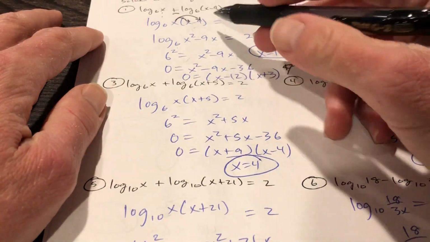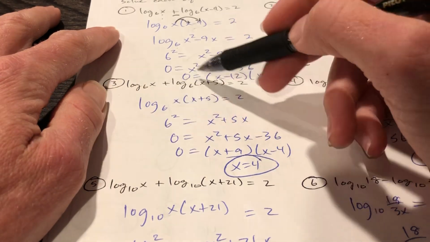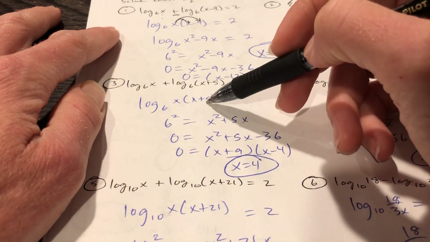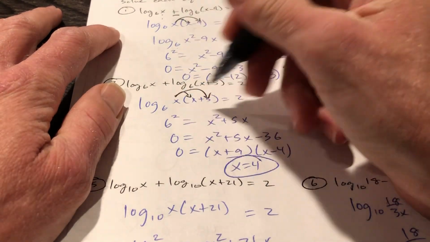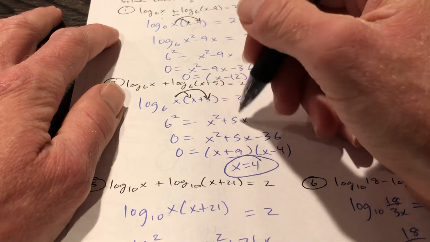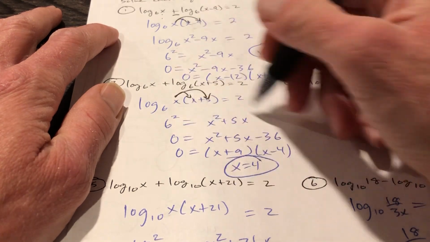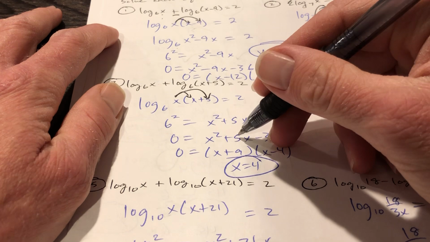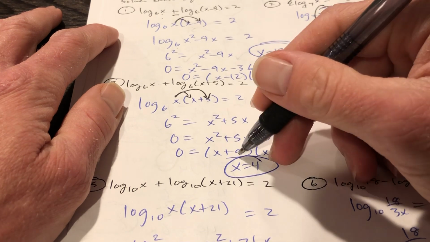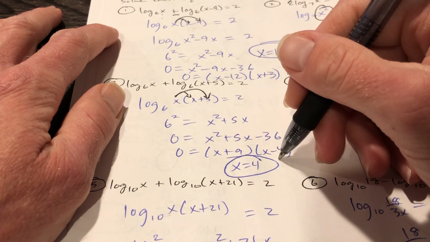Here, 3 is the same thing as 1. Same thing. I'm going to take x, multiply it by x plus 5. X squared plus 5x. 6 to the 2nd equals x squared plus 5x. That's 36. Move the 36 over. What multiplies to 36? Differs by 5, 9, and -4.